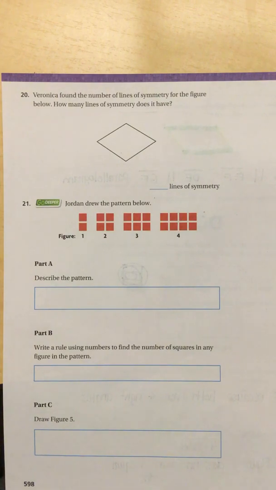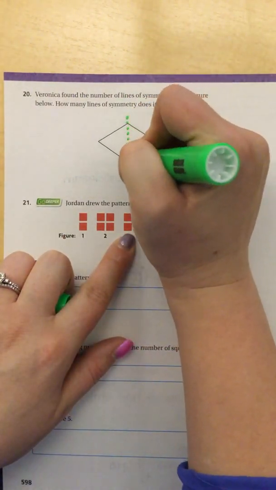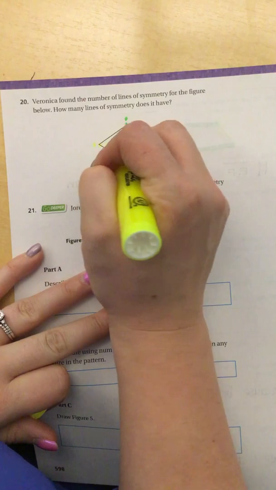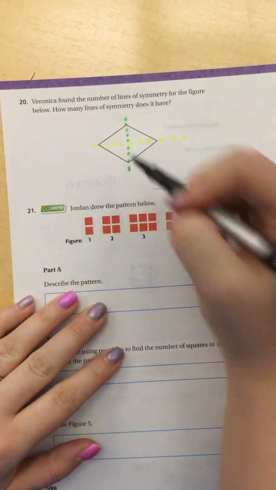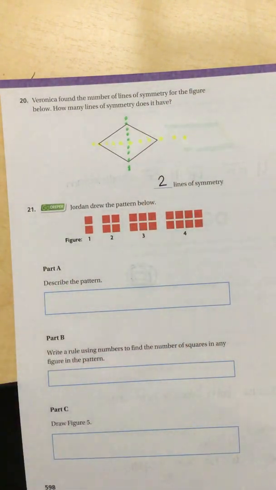It has to be the same, like I folded it on top of each other. So I know that I can fold it right here. And if I folded that, they're the same on both sides. I also know I could fold it here and have it the same on both sides. But I can't fold it on the diagonals because they'd be the opposite. So it has two lines of symmetry.